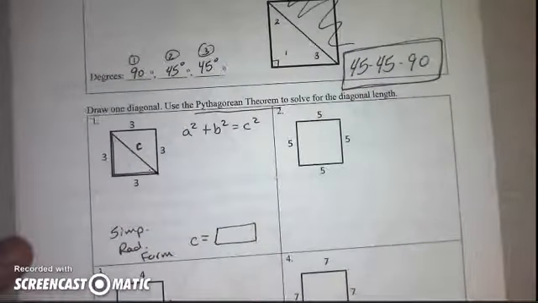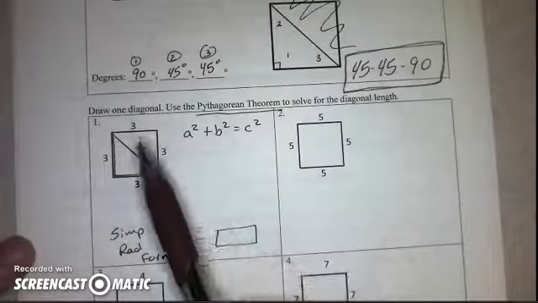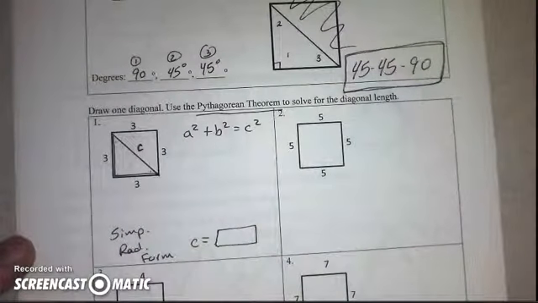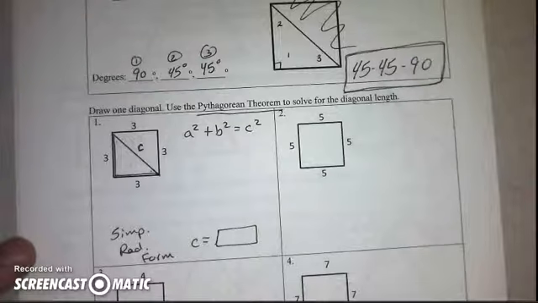Alright, so at this point, pause the video and go ahead and spend some time working on problems 1, 2, 3, and 4, and then when everyone is done, you can continue watching the rest of this video.